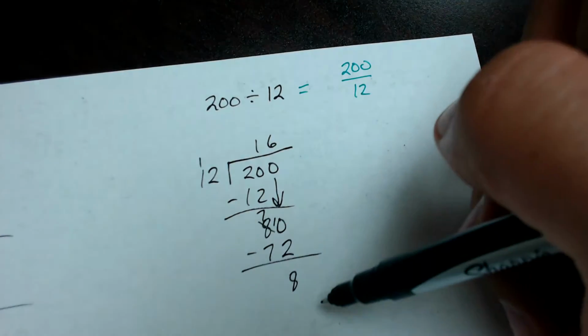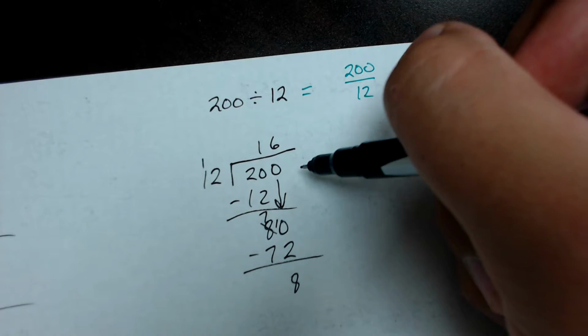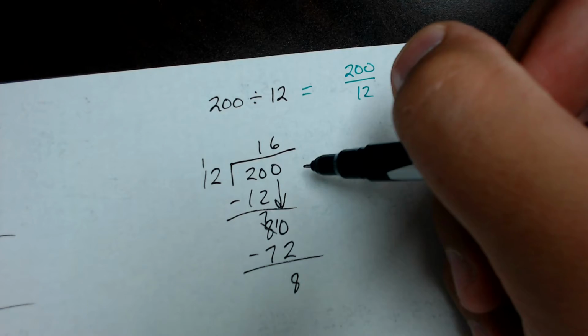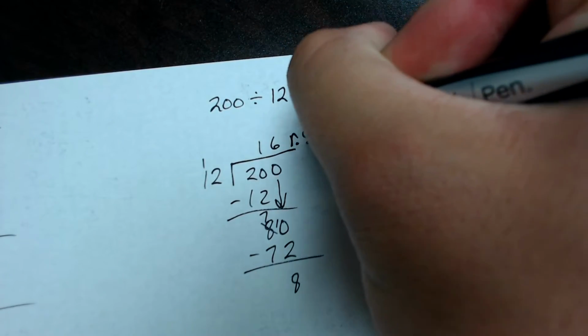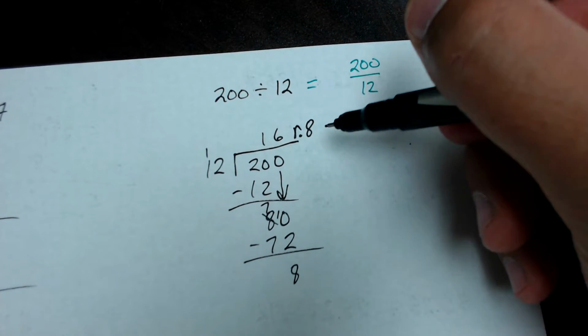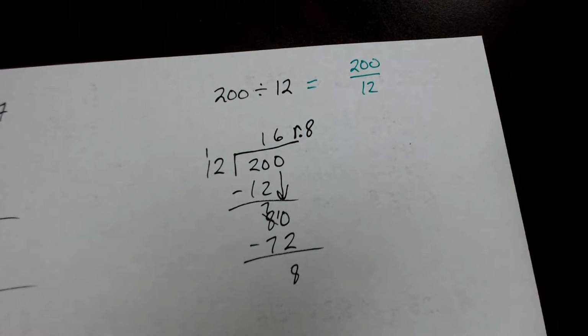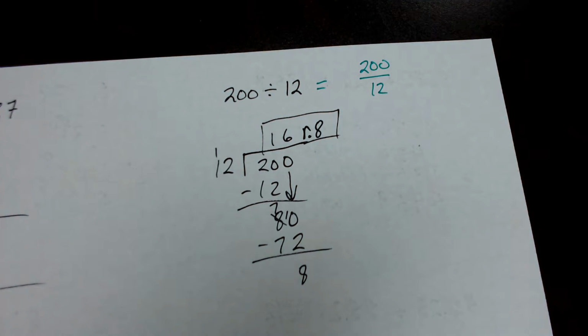Now, will 12 go into 8? No. So here I'd go to bring down, but I'm out of numbers. So 12 can't go into 8. I'm all out of numbers. So my final answer becomes 16, remainder 8. And make sure that your remainder R and the period are very clear, so that way it doesn't get mistaken for any other crazy kind of number. But this would be my final answer right here, 16, remainder 8.